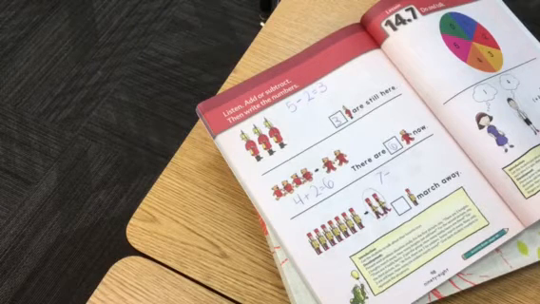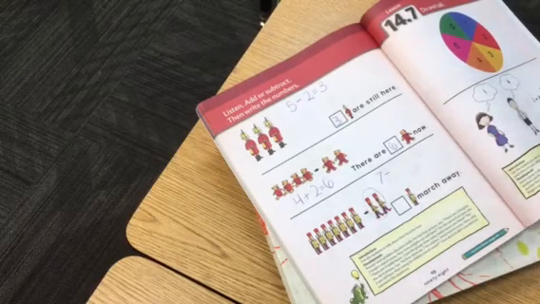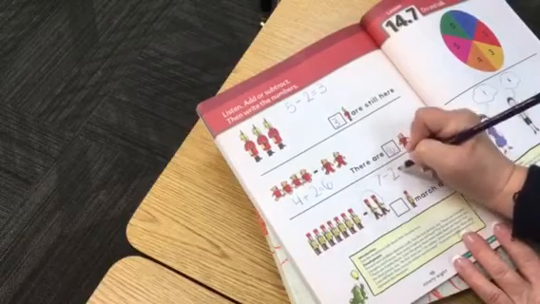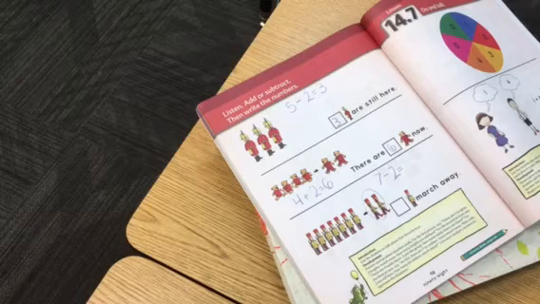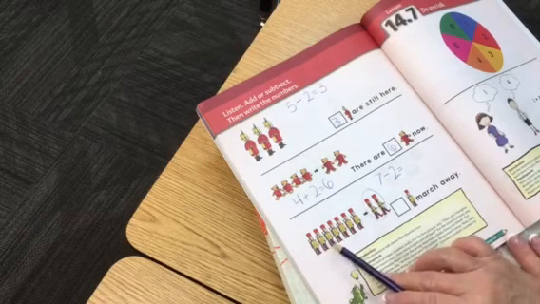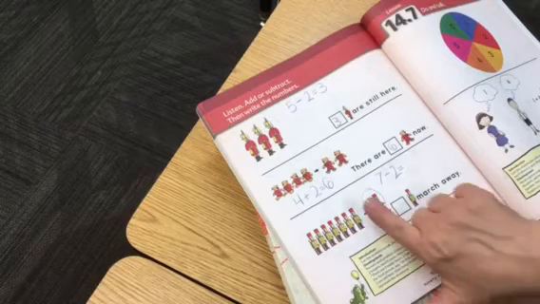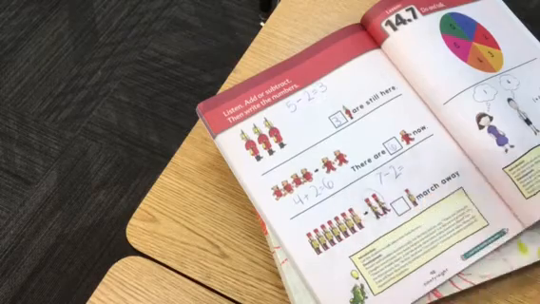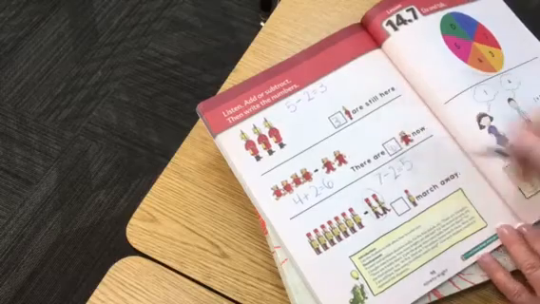I knew I would get it out there, right? How many of the 7 soldiers were left standing? Just 2. How many then marched away? So if I have 1, 2, 3, 4, 5, 6, 7, I know that 2 are still standing here. How many marched away? That's right, 5 marched away.